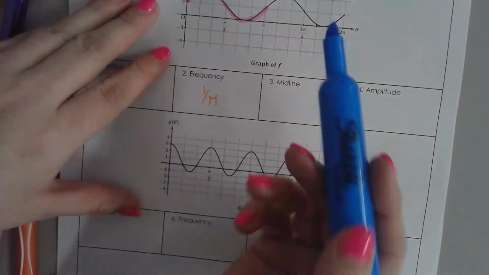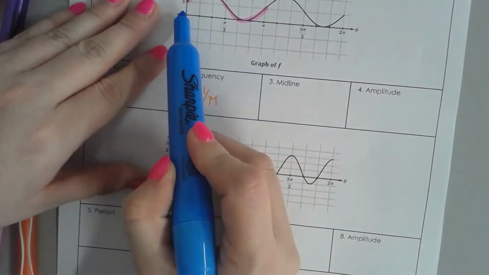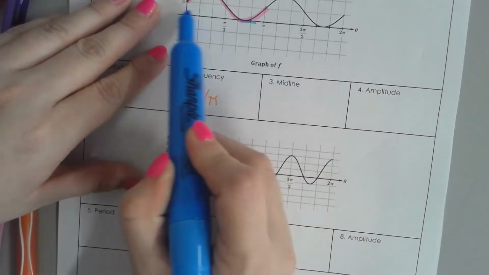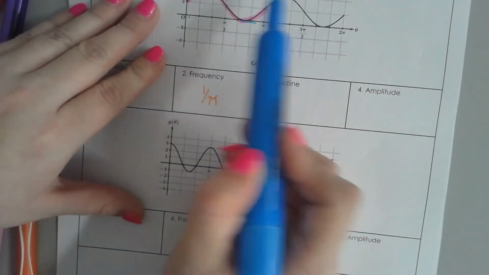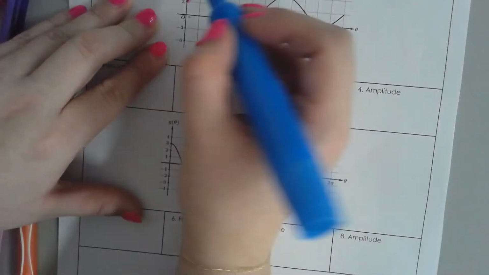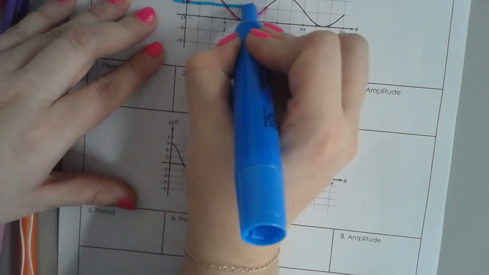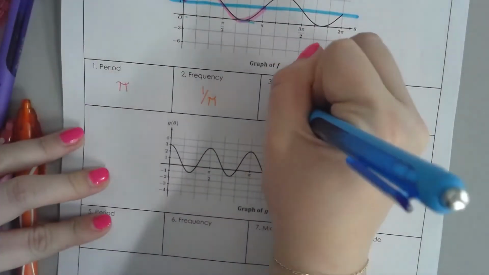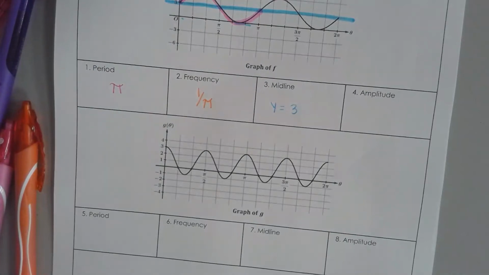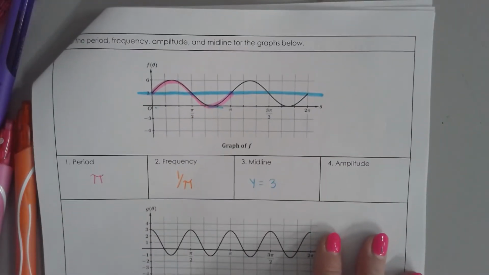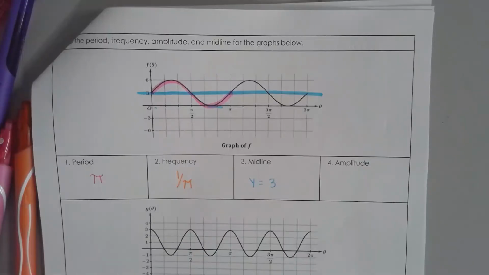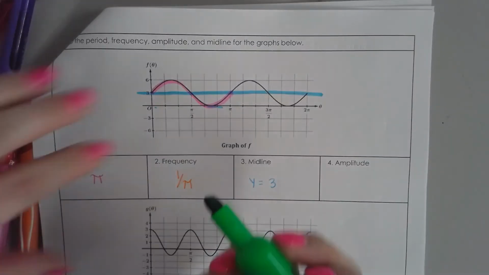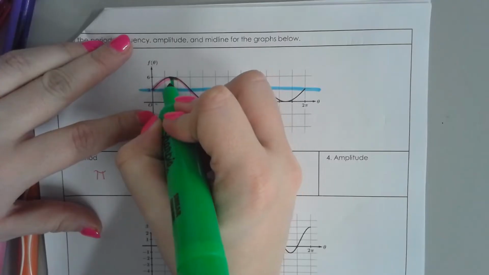Midline, so if I think about my lowest point is at 0, my highest is at 6. So what's halfway between there? 3. So my midline is right here. And we put y equals 3. By putting y equals, that signifies that it's a full line. If you just put 3, that's really just a point that's at 3. Good.